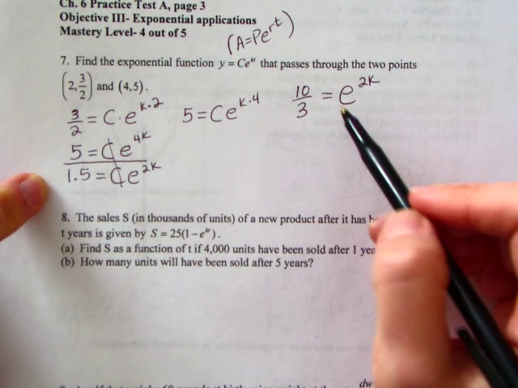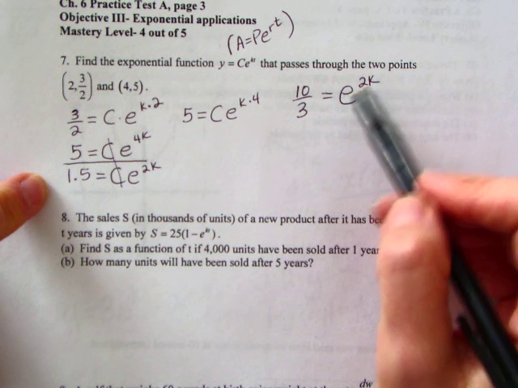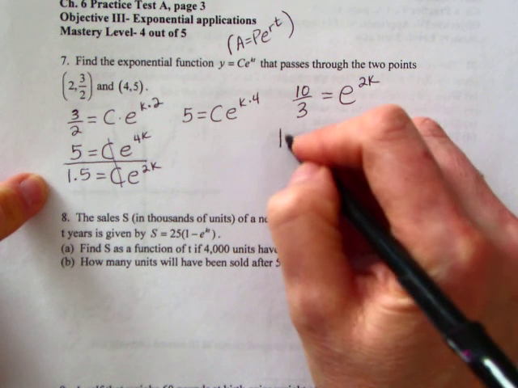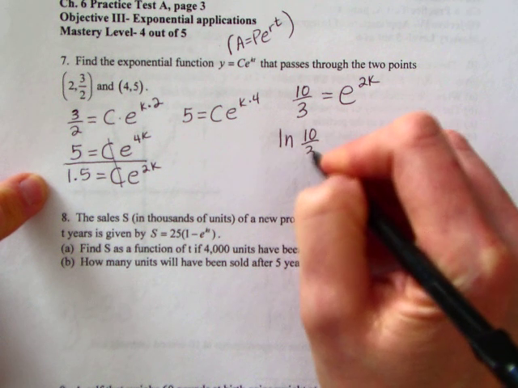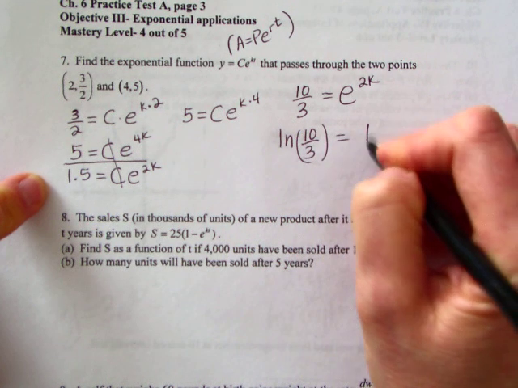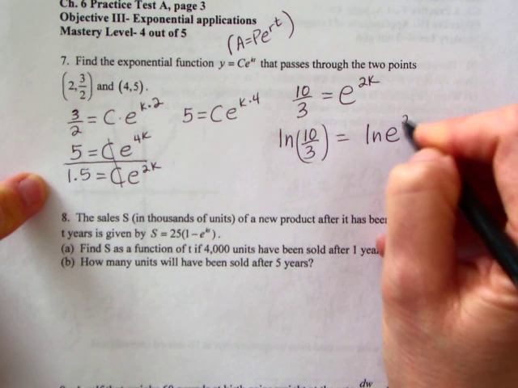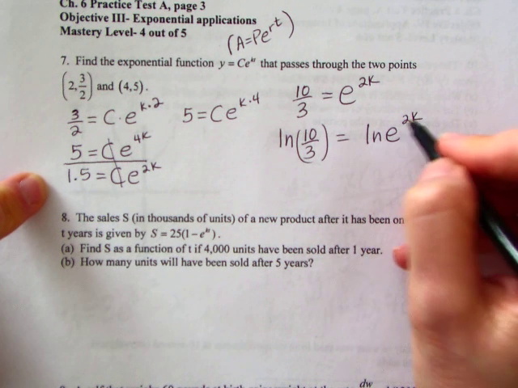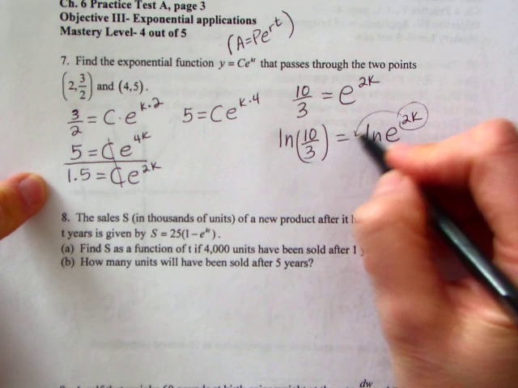Okay. When we want to solve for an exponent and we've got a base e, we want to take the natural log of each side. The advantage of that is this power then can jump down in front.